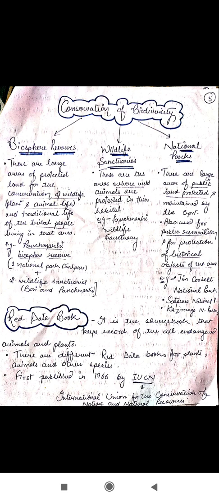Okay. Next one is the Red Data Book. It is the source book that keeps the record of the various endangered species of plants and animals. And there are different red data books for plants, animals as well as other species of microorganisms. This book was first published in 1966 by the IUCN. IUCN is the International Union for the Conservation of Nature and Natural Resources.